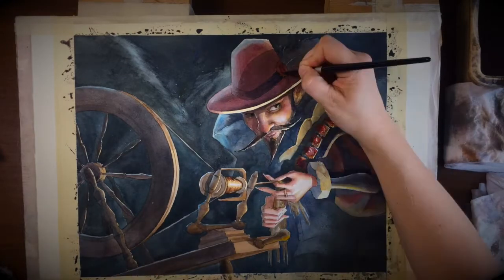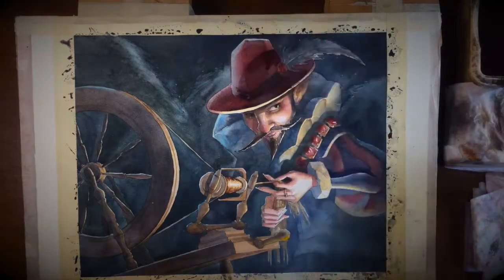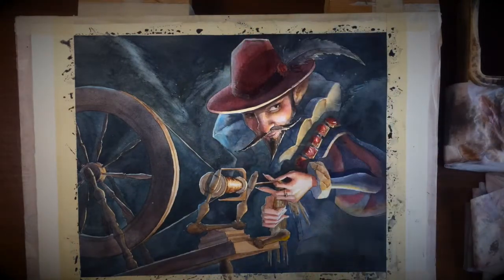Alright, that's how I create an illustration. I hope that gave you a good idea of what you can do. Since this is my process, feel free to take any part of it that works for you and leave out or change the stuff that doesn't.